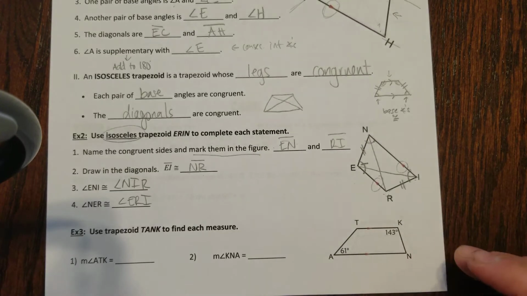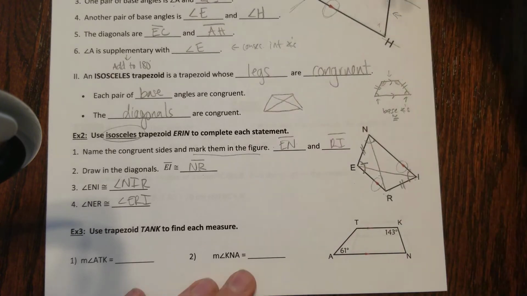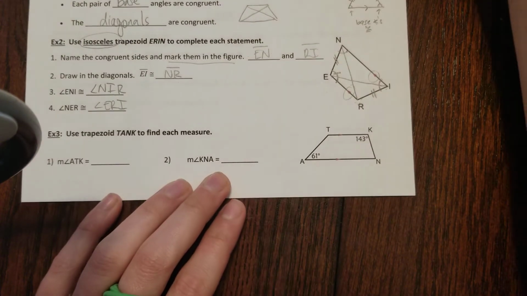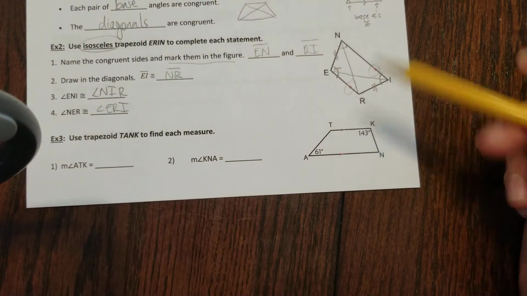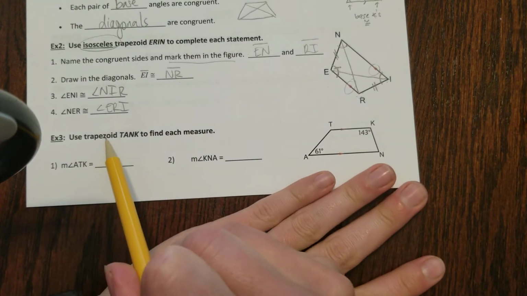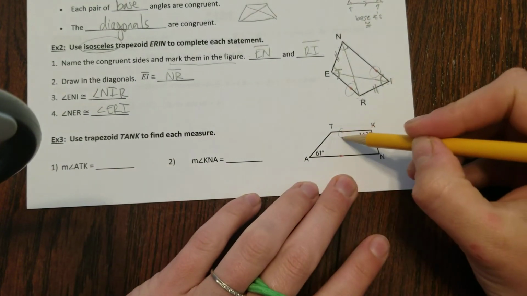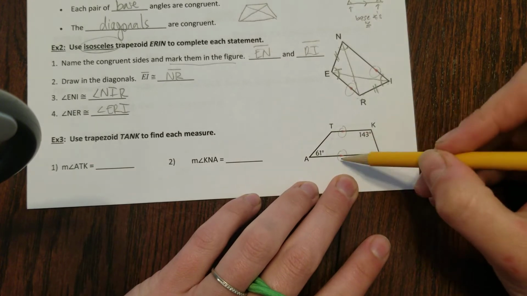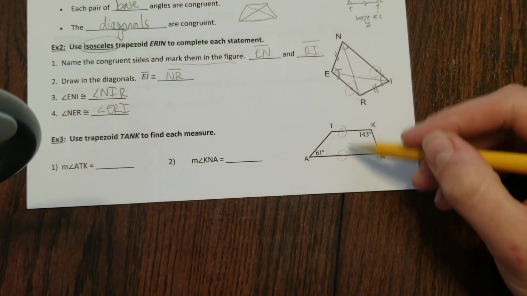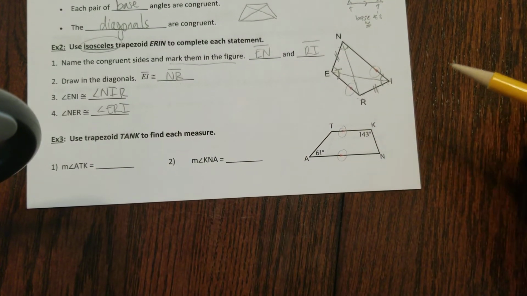Okay, so now we've got the hang of identifying things. So we're going to actually be identifying and doing a little bit of problem solving now. So let's look at example 3. So we have a trapezoid. I know it's a trapezoid because it told me, but I also know because they're a little tiny, but I do have 2 parallel marks there. Only one set, so I know this is a trapezoid.